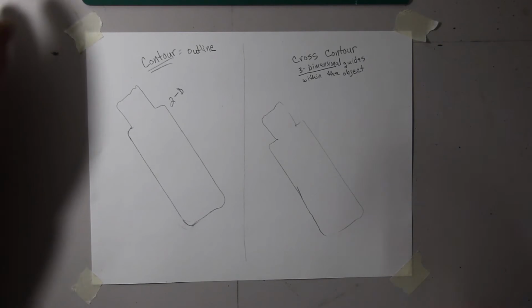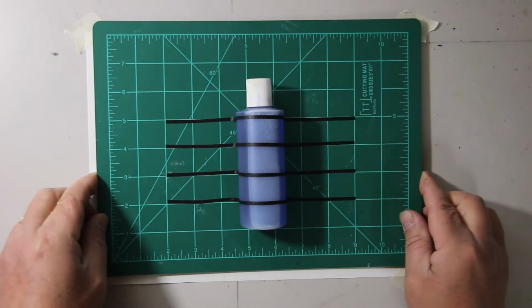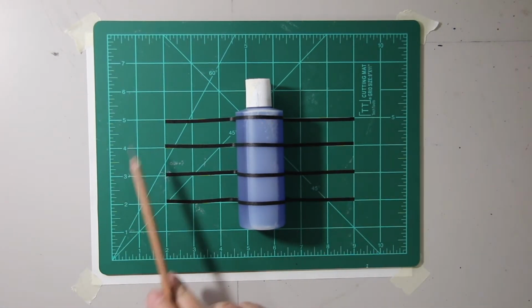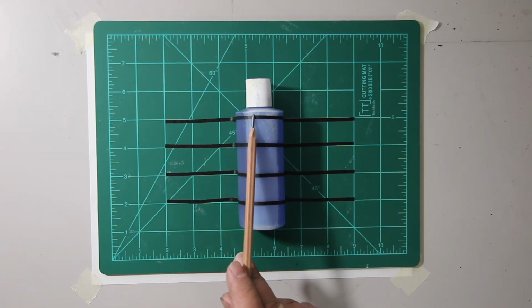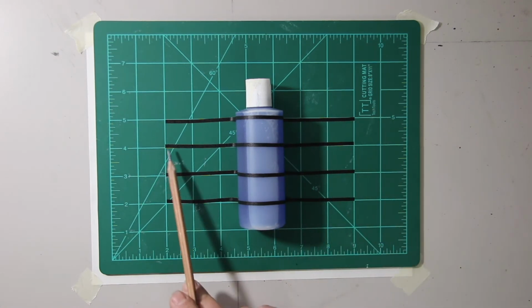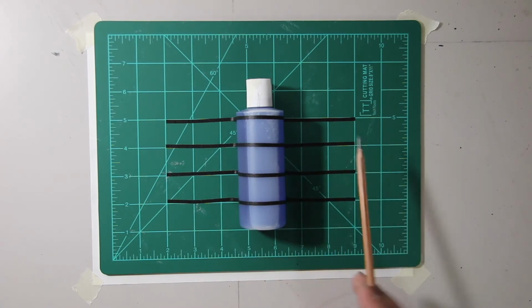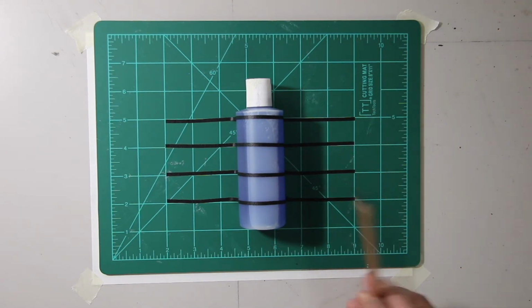To better show what cross contours look like in reality, I made this simple little demonstration. When you look at this object, this would be a representation of cross contour lines. As you can see, you've got straight lines coming across, but when they hit the object, they have to wrap around the object and then return to being straight. You can see that happening with all of the lines. The vertical lines are straight. They follow the edges of the bottle and is represented by the liquid inside of the bottle.